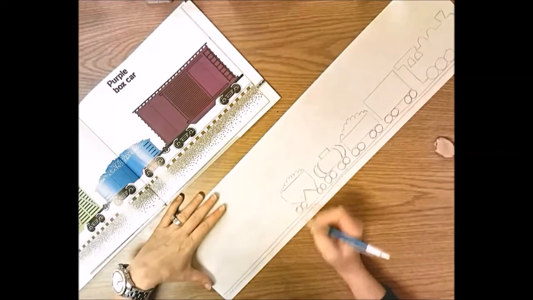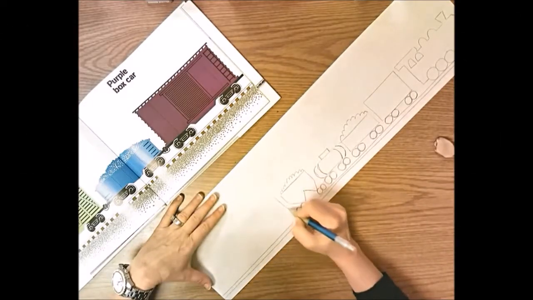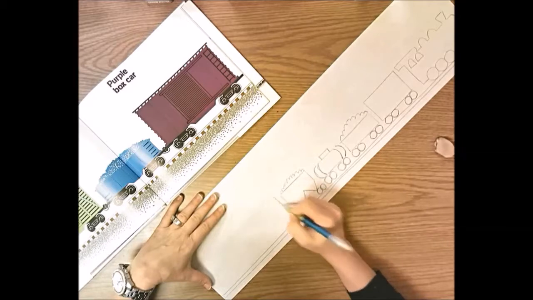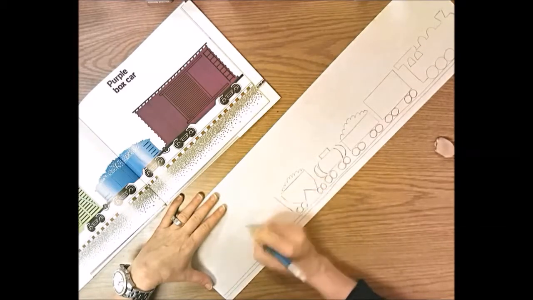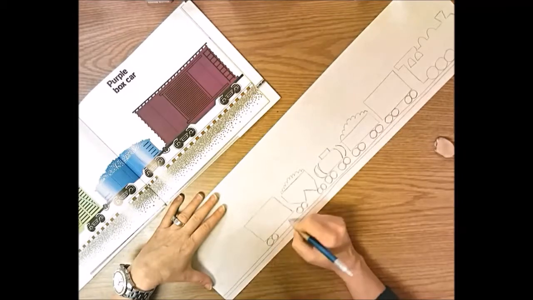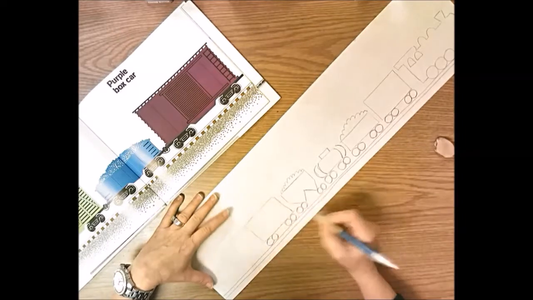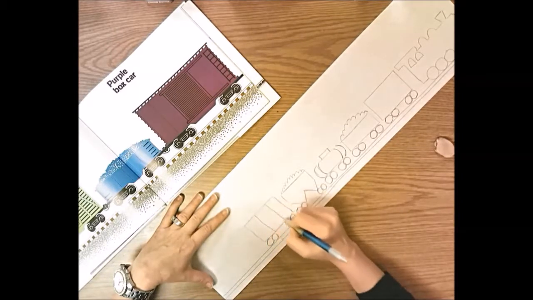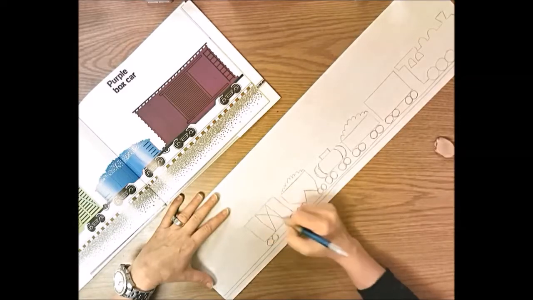Cattle car, where the cows and the horses rest in as they're being pulled on the train. So that's a taller car, pair of wheels. And then it has a big door for the cattle to come in and out of.